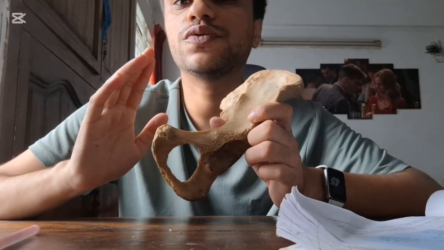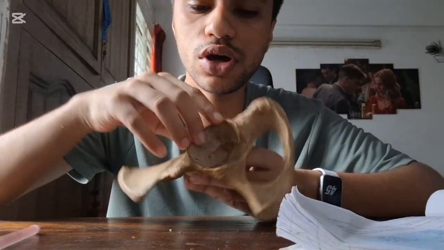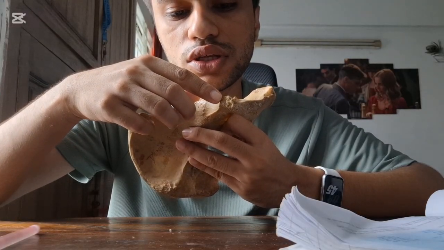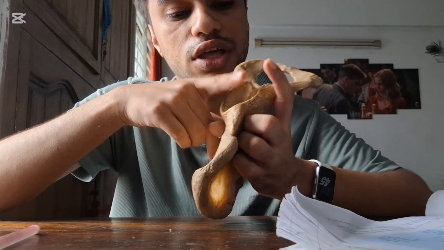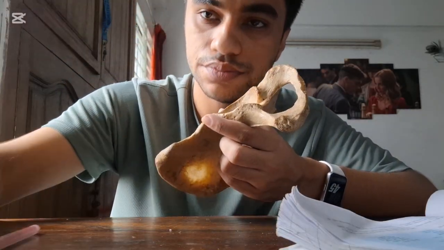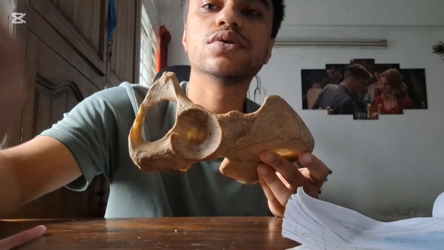And the main difference is that the distance between the anterior margin of the acetabulum to the pubic tubercle is less than the transverse diameter of the acetabulum in female, while equal or more in male. This is all about the hip bone that is required for the VIVA.